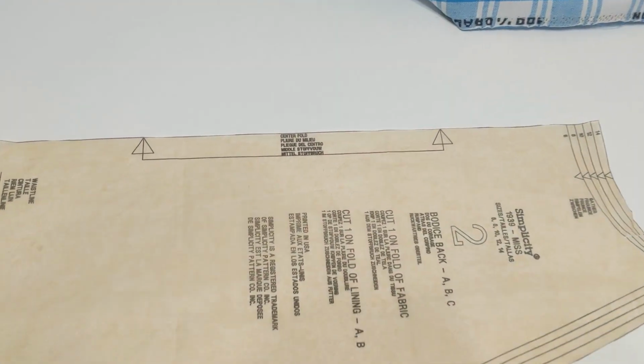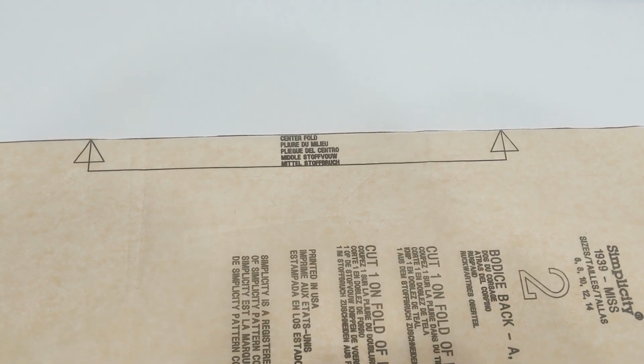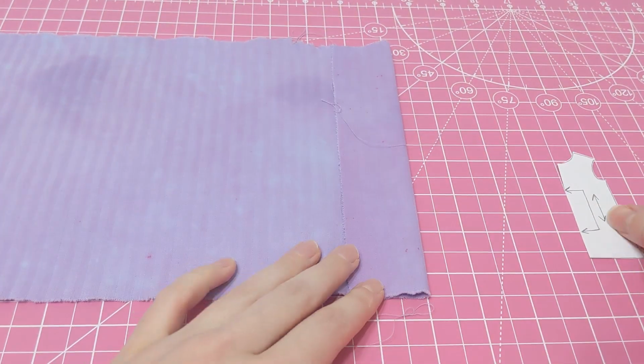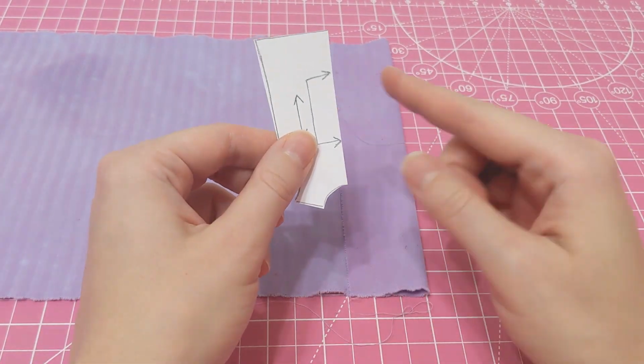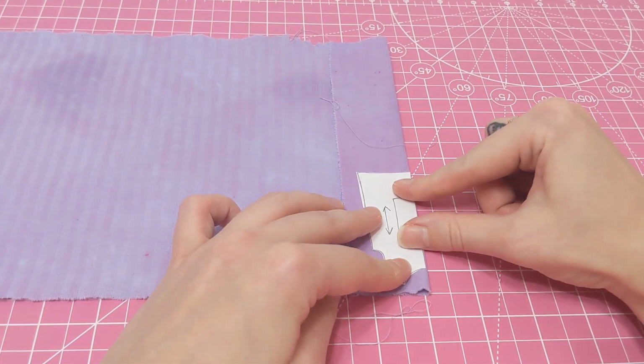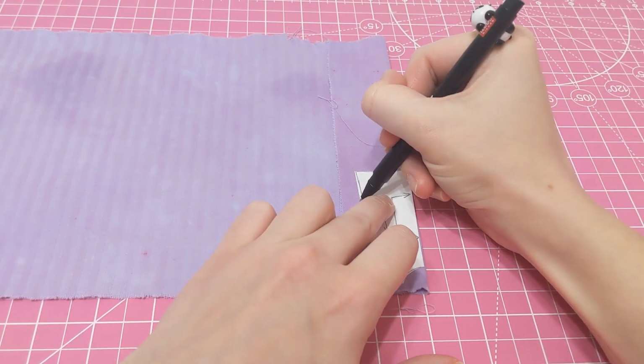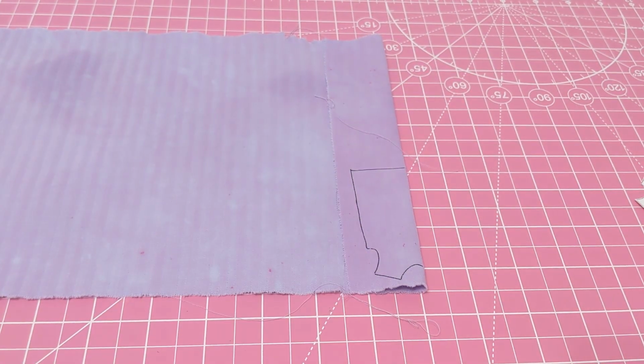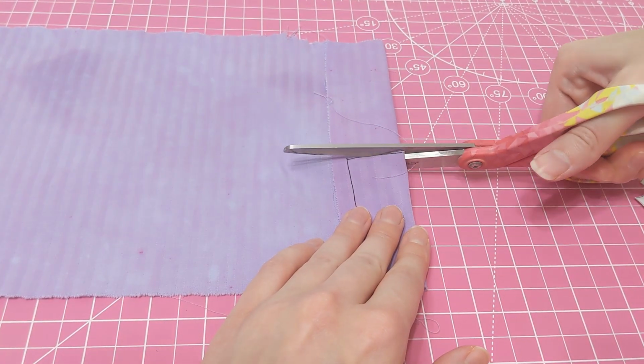The symbol looks like this, and we call it cut on fold. Okay, so when you see this symbol, we need to cut this pattern on the fold. Now, to cut the pattern on the fold, you can do this in two different ways. The first is literally, which means that we take our fabric and we fold it, and then we take that edge that has the symbol, cut on fold, and we line that edge up with the fold of our fabric. We line that edge up, we trace around it, and then we cut it out.